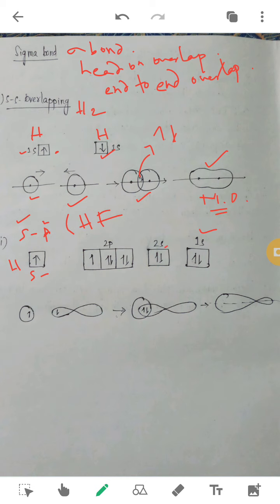When we write 2p5, suppose this is px, this is py, and this is pz. When you put in the 5 electrons, you place them singly first and then pair them up. So we can see that px and py are paired and pz is left. Now pz we can show in this way with the s orbital. You can see the opposite spins. Suppose the s orbital has this spin, the p orbital will have the opposite spin.